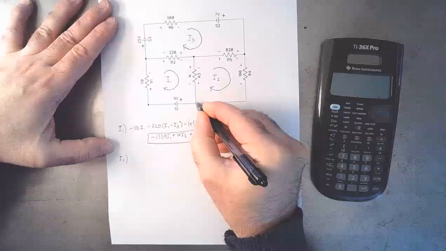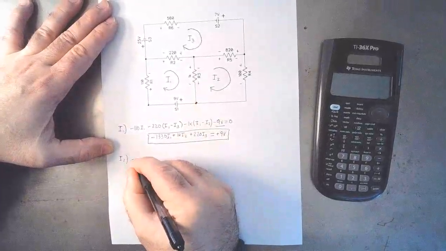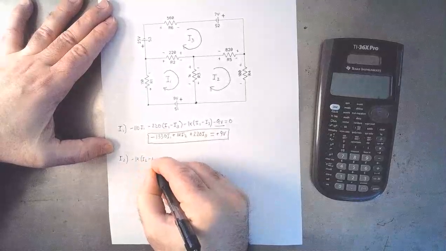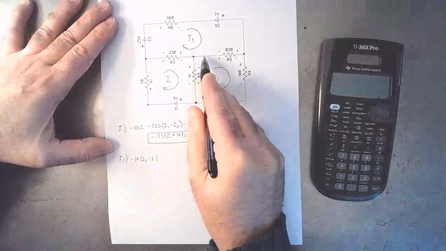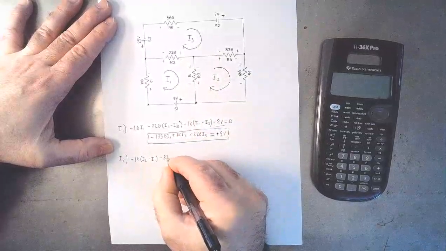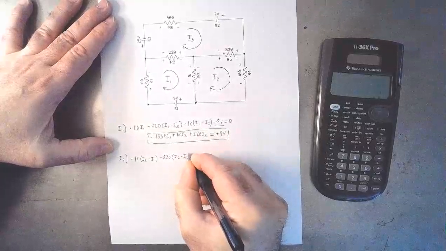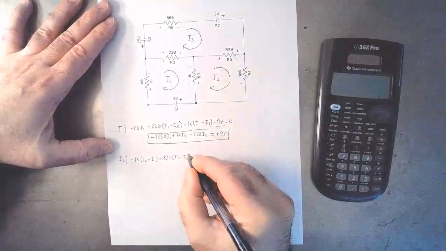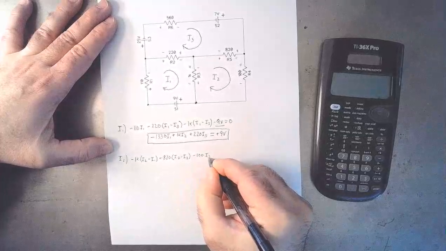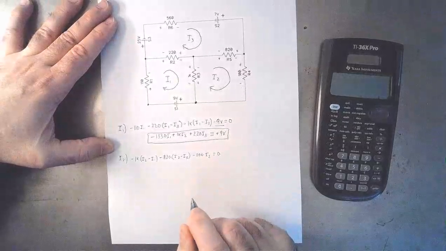I2. So I'm going to start right here, lower left-hand corner. So I'm seeing minus 1K, the loop that I'm in, minus the loop I'm sharing with. Minus 820, the loop that I'm in, minus the loop I'm sharing with. Minus 100 times I2, because that's not sharing with anything. And that is one spin around the loop.